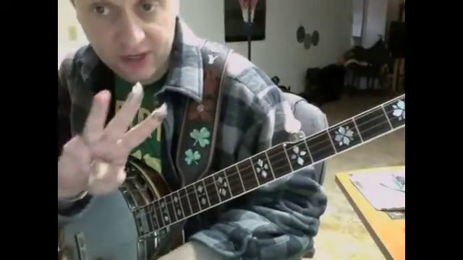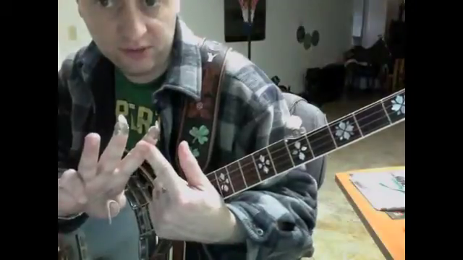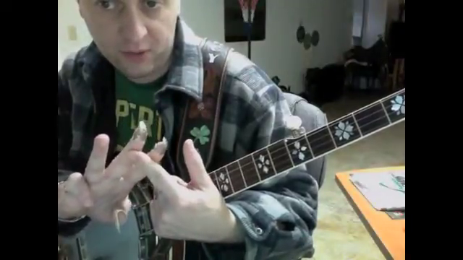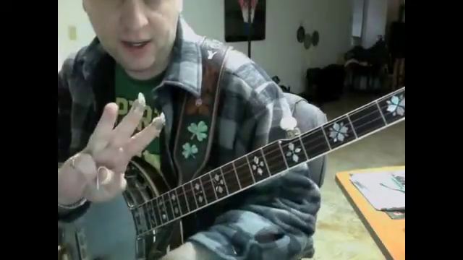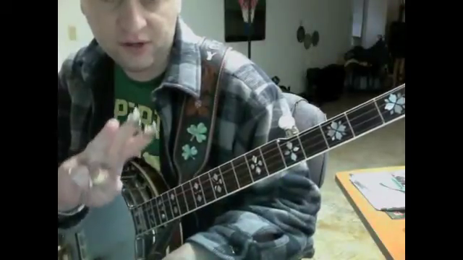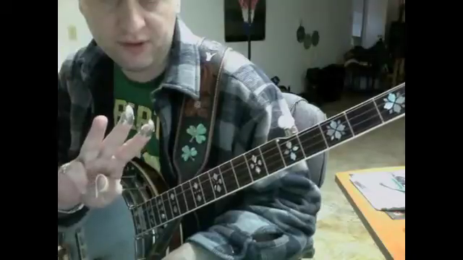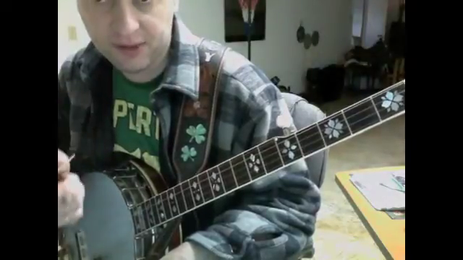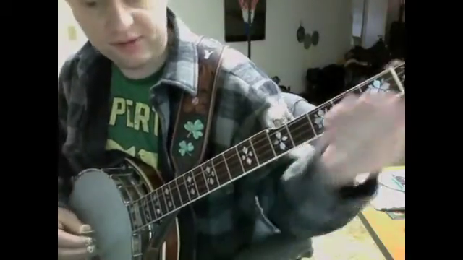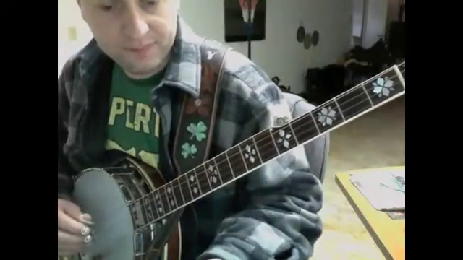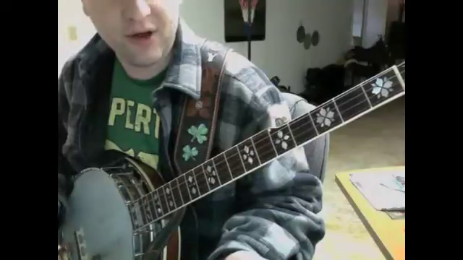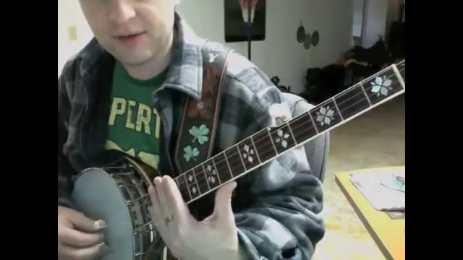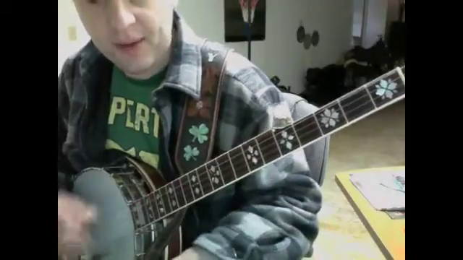So in G, there is either a G, which is the root, B, which is the third, or D, which is the fifth. The song is going to pick one of those 3 as the melody note as the very first bar. Typically it's a G, but not always. It can definitely be those 3. Now someone is going to provide an example of one where it's not, but I can't come up with one off the top of my head.